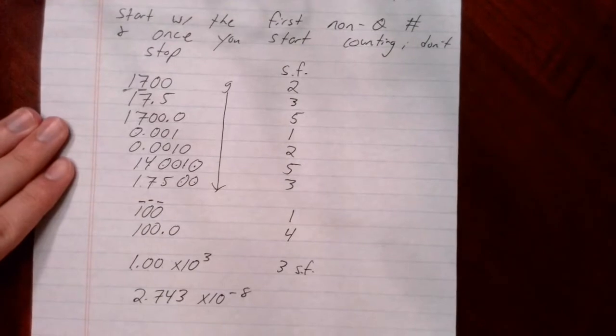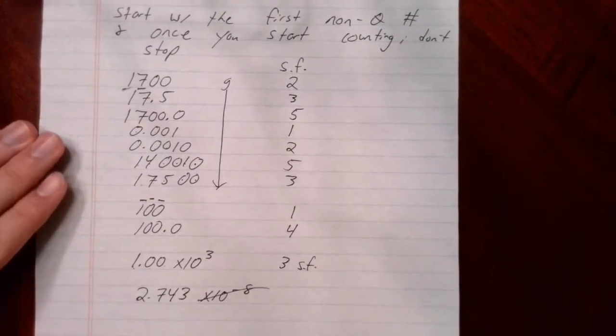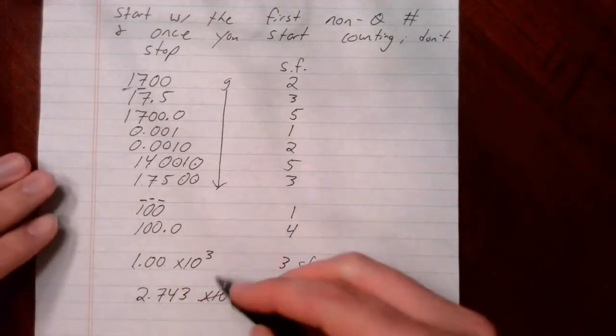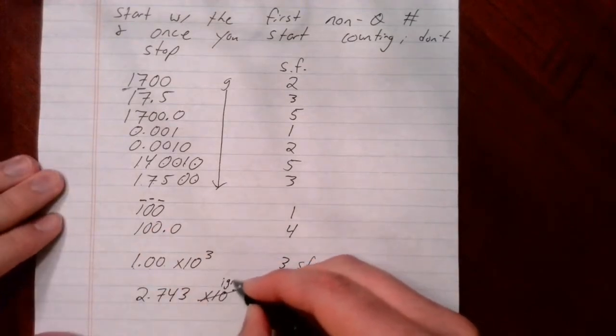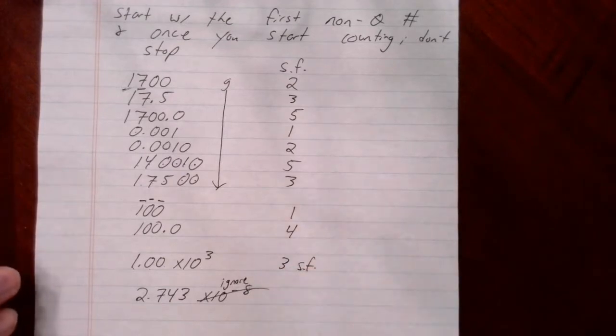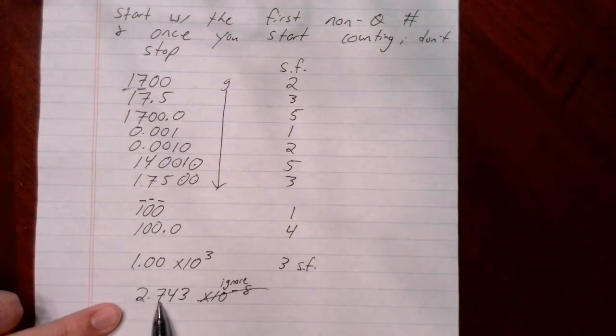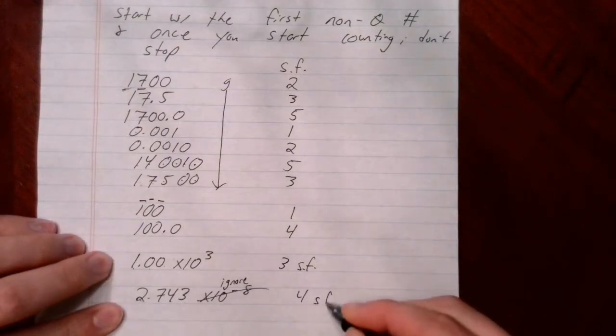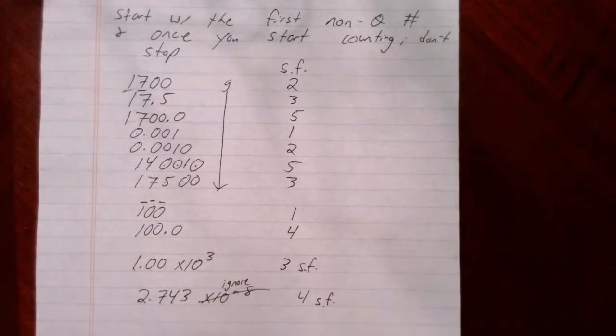When counting significant digits, you ignore what comes after the times 10 to the negative 8. That doesn't mean it's not there. When you're doing the calculations, you still use it. I shouldn't have crossed it out. I'll just write ignore though. Ignore it as far as counting significant digits goes. So here I have 1, 2, 3, 4. 4 significant figures are significant digits.